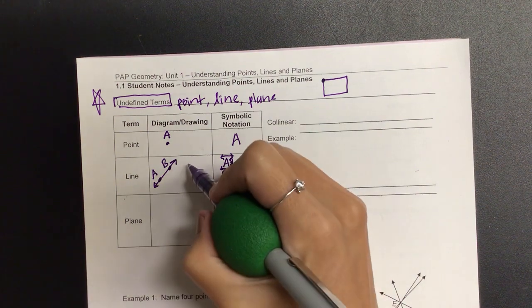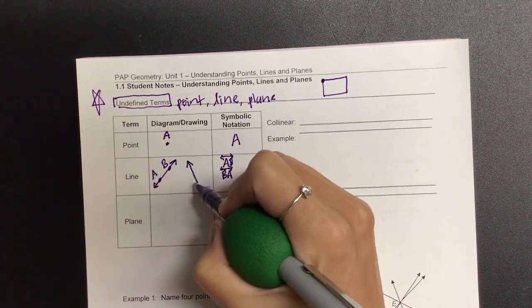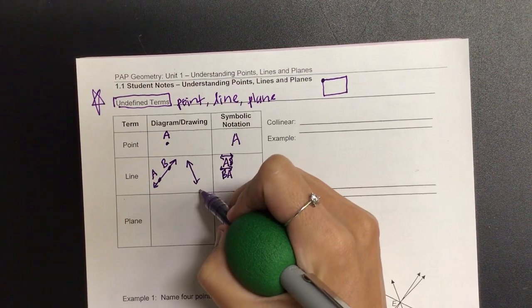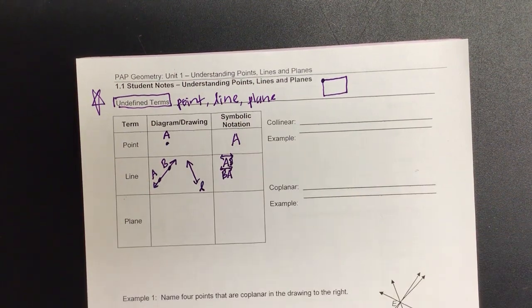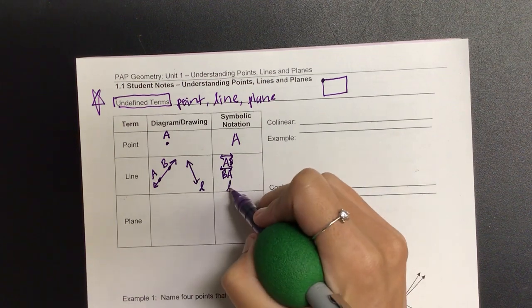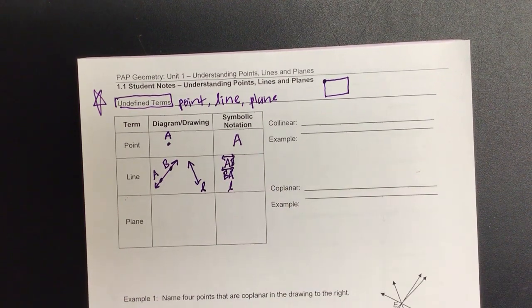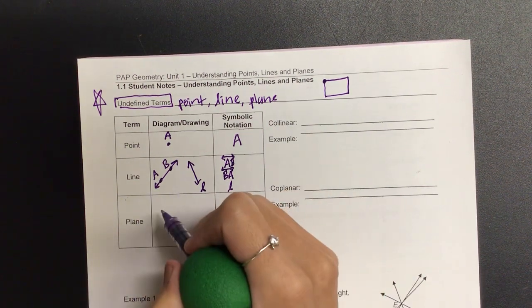Now, another way geometry textbooks might also denote the line, they might just give you an italicized, lowercase letter on the outside. In that case, I'll just say the L. So you can always name it with the points, or in general, name it with the name on the outside.